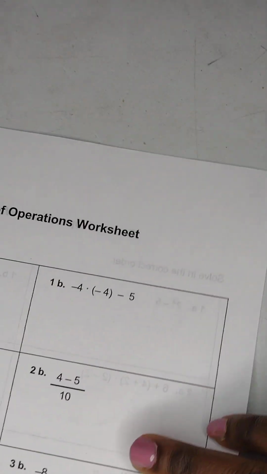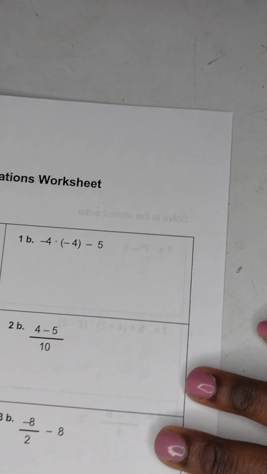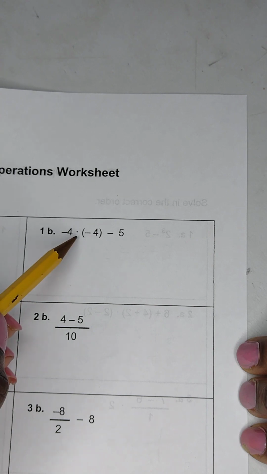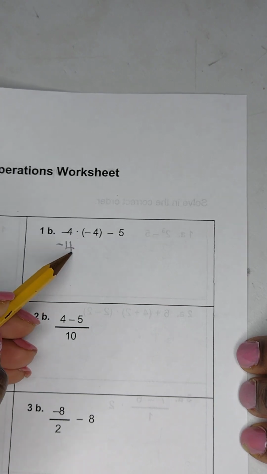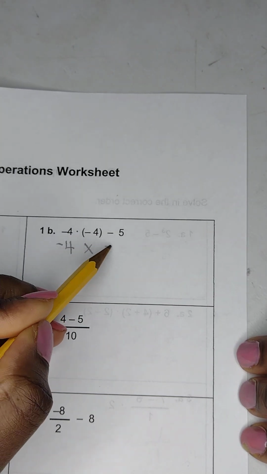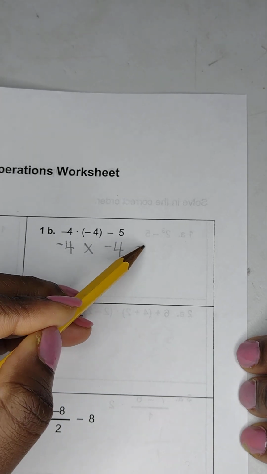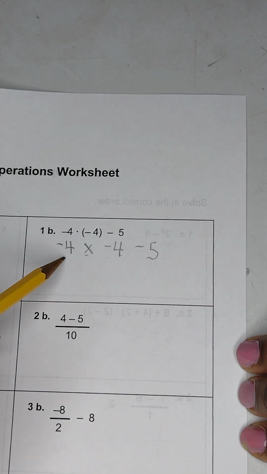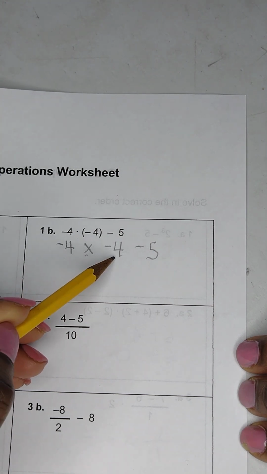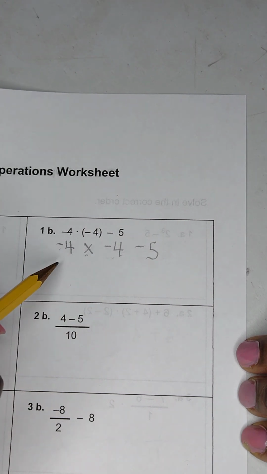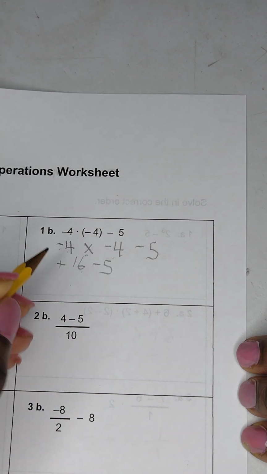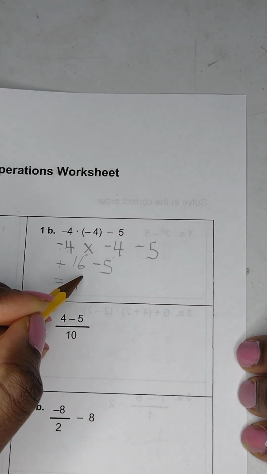Now for question 1B, so we will deal with the dot represents multiplication. For negative 4, subtract 5. Now deal with the multiplication first. So negative 4 times negative 4. Now negative times negative is positive. 4 times 4 is 16. Now positive 16 subtract 5 will give you positive 11.